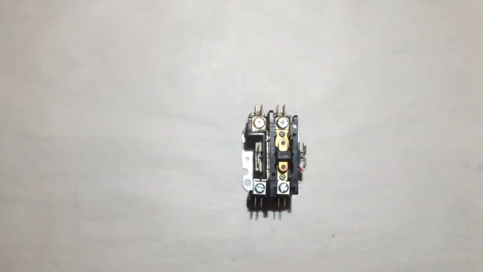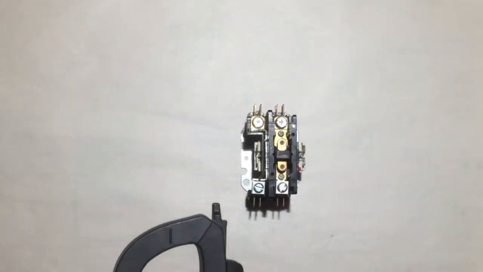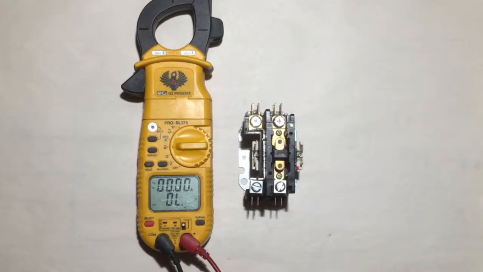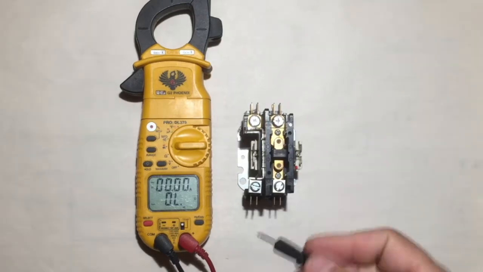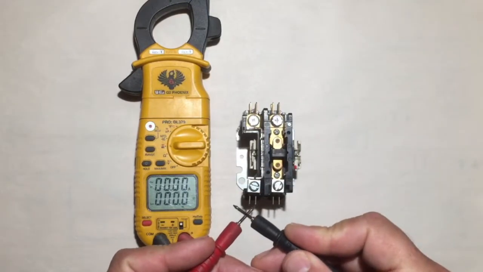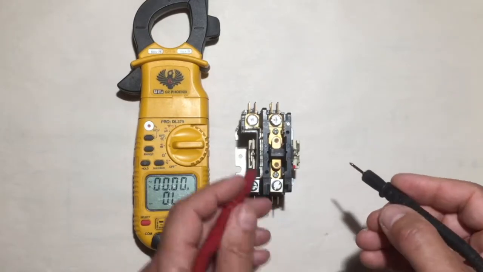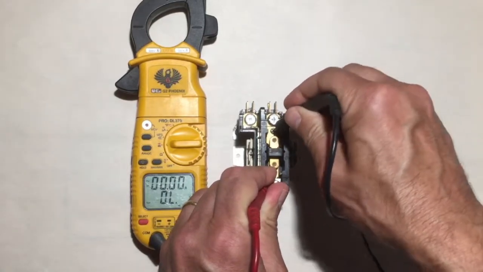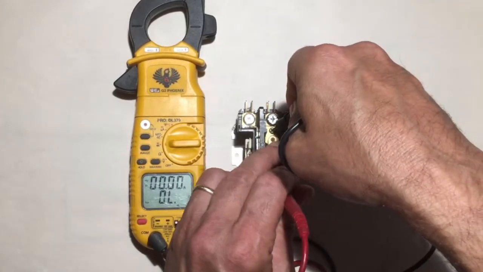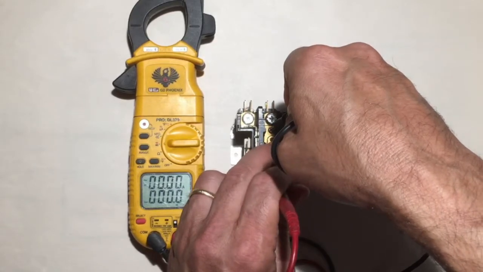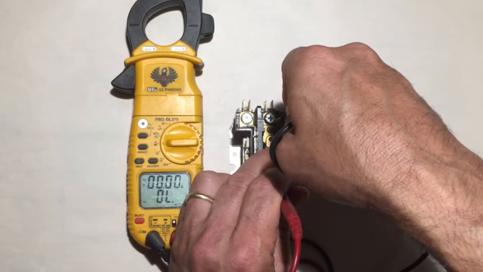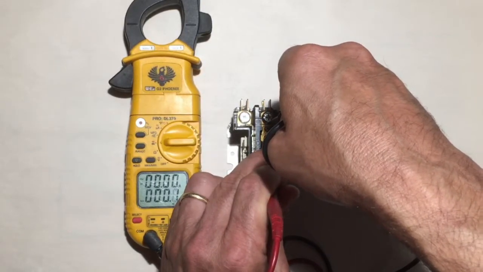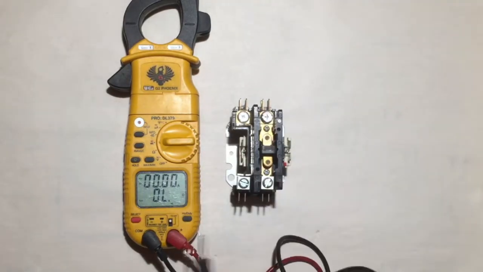So one way to check this is, again, these are all done with power off. So one way to check it offline is I can put my voltmeter on ohms, check my continuity, and then I can put my meter here and here. Right now we don't have any continuity, but if I push this lever down, which is the work of our low voltage that pulls this down, now we have continuity through this side here.